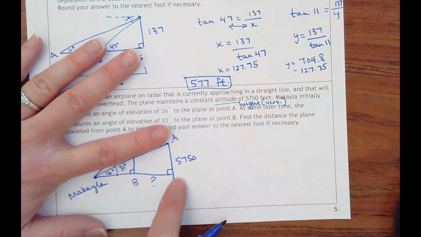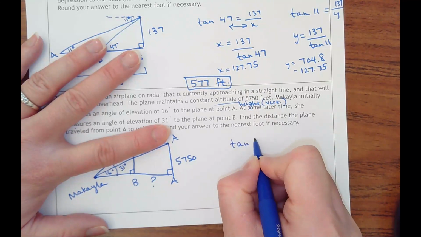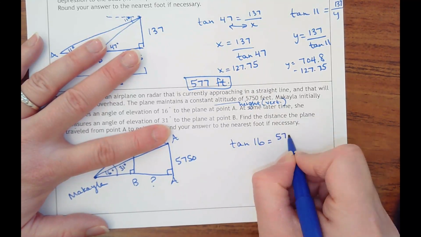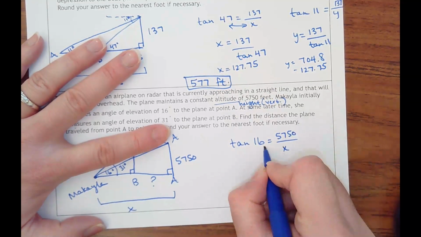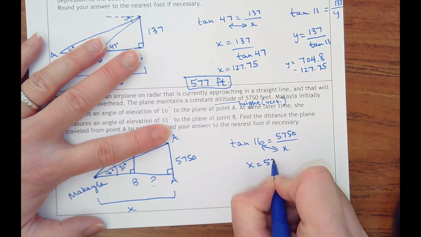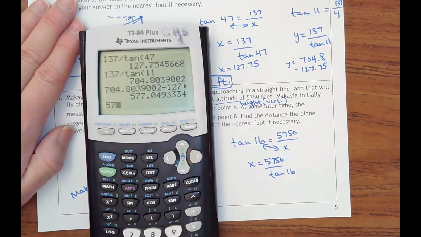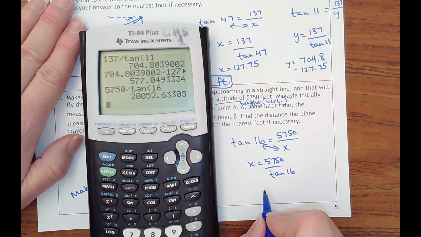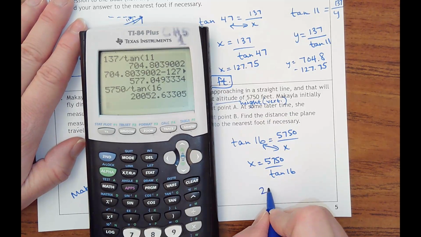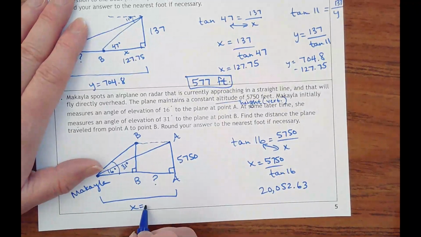So again, we're going to have to work in one whole thing, one whole triangle using the 16. That would be opposite over adjacent. So tangent of 16, 5750 divided by, we'll call that X. Swap. Big number.